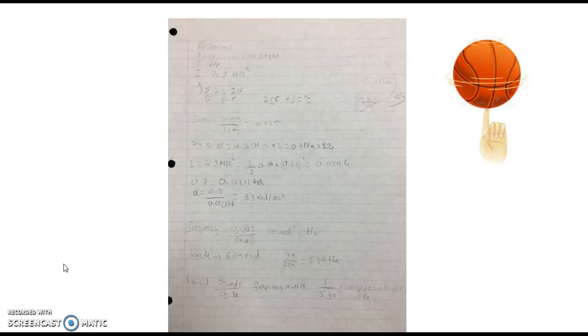Our scenario is a basketball, and we are going to spin that basketball as shown in this picture. For things to spin, we need to apply a torque, which is measured in newton-meters, for things to rotate. So we have the force that we apply.